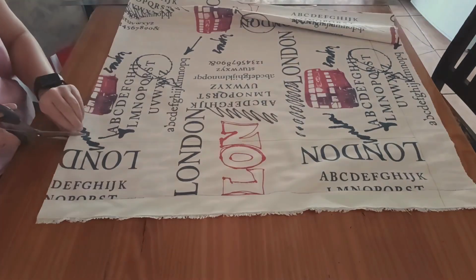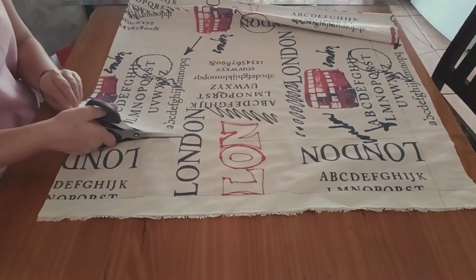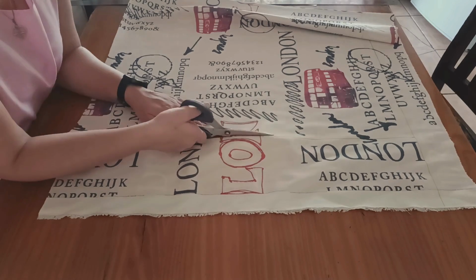And here I am done with all the measurements, and I'll be cutting it. Hopefully it's not too bad.